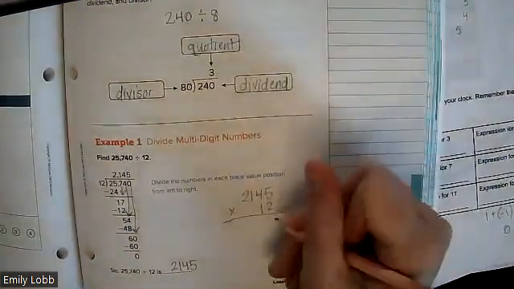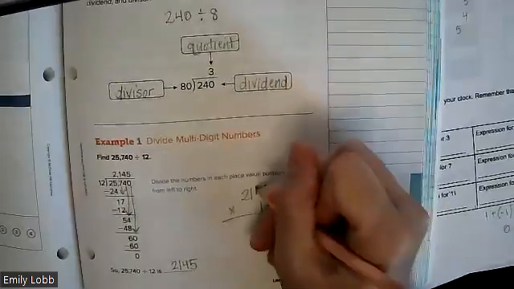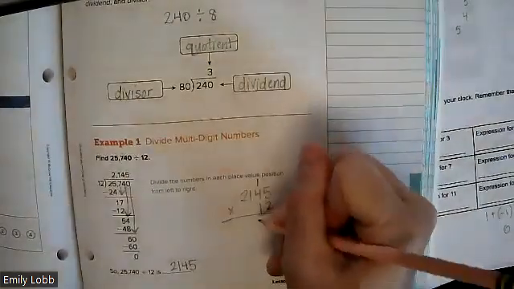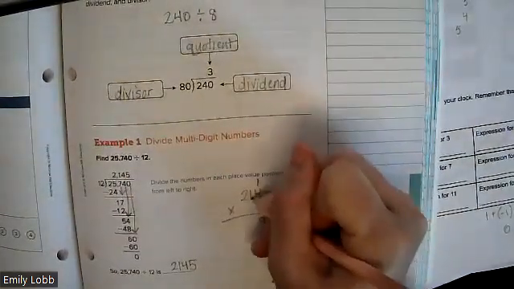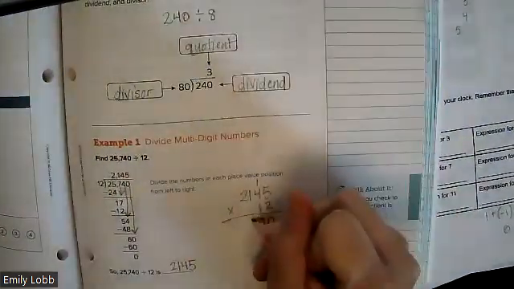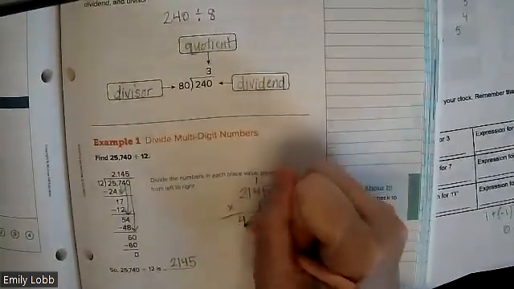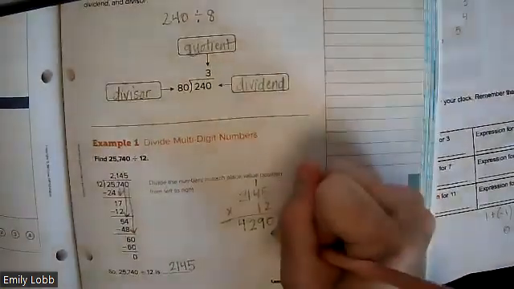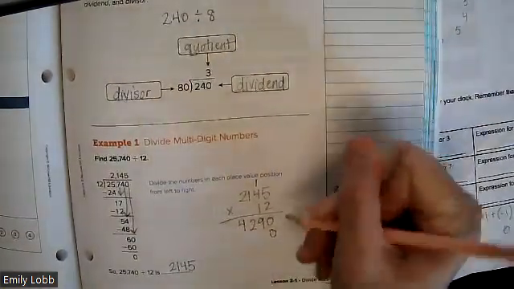2 times 5 is what? 10, so I have to carry the 1. 2 times 4, plus that 1. Very good. 2 times 1 is 2, and 2 times 2 is 4. What do I have to do before I start multiplying by 1? Put a 0 here, because I'm really multiplying by 10, right?